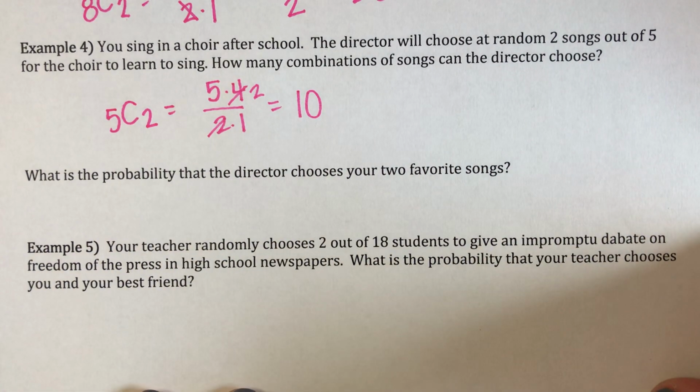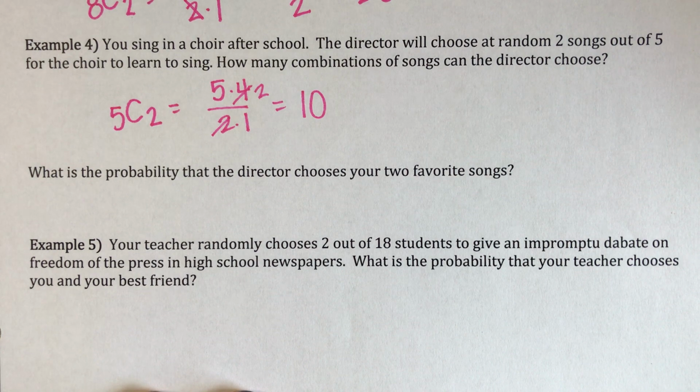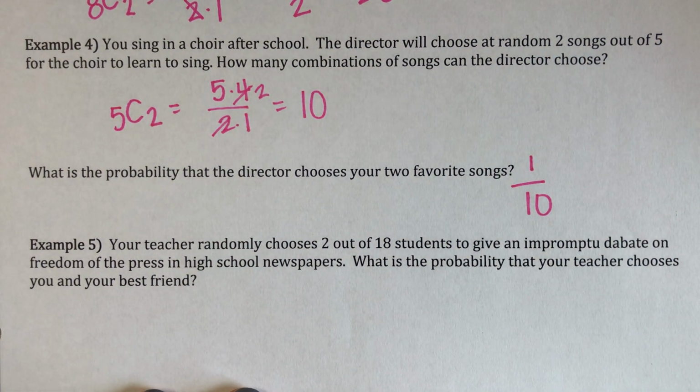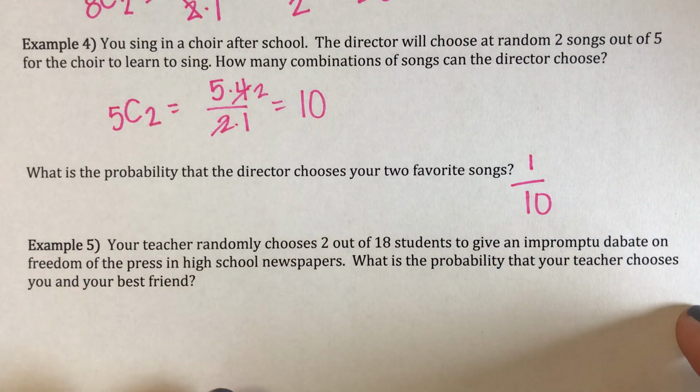So now, what is the probability that the director chooses your 2 favorite songs? So that would be 1 out of 10, right? 1 combination of 2 is your favorite. There's 10 unique combinations of songs, so the probability that the director picks your 2 favorites would be 1 out of 10.